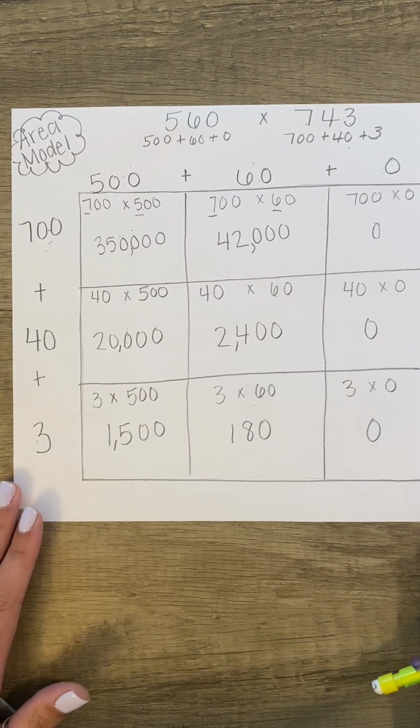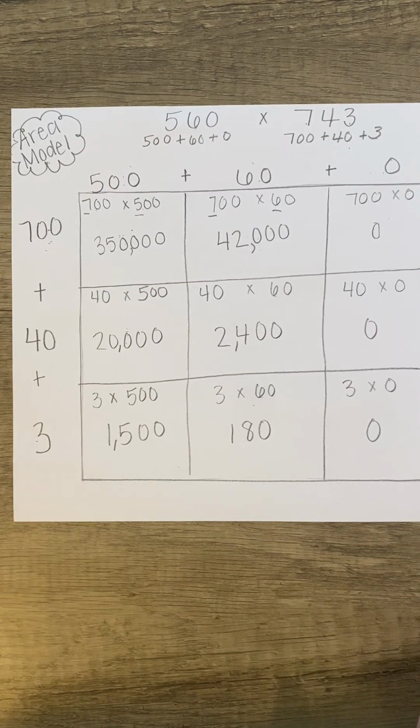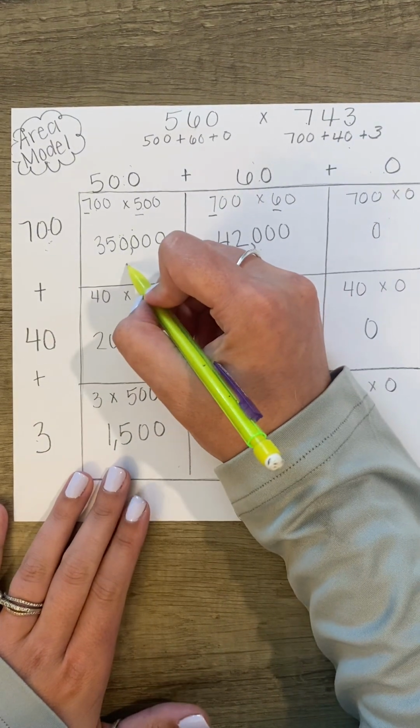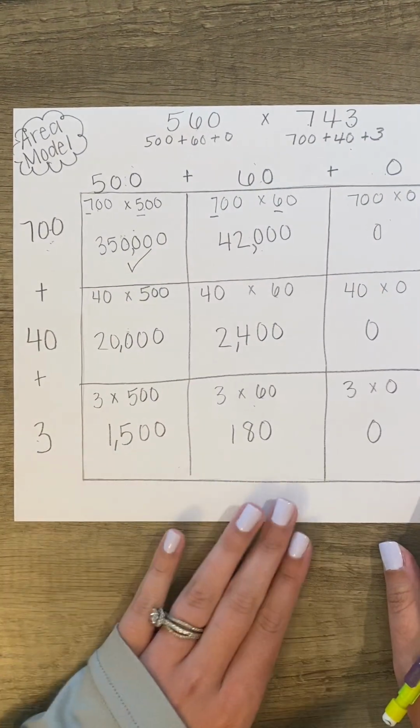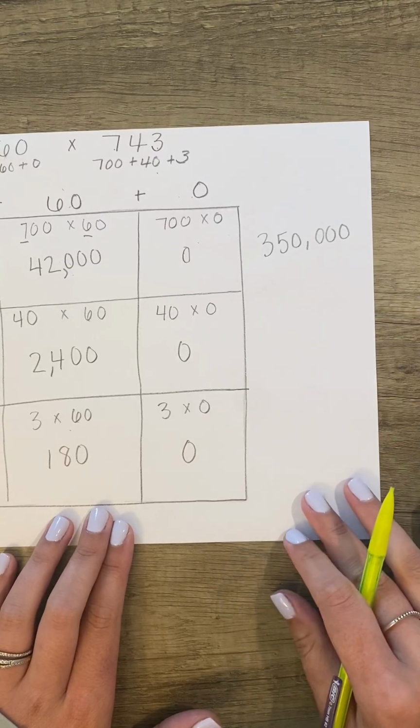Just to keep them straight and make sure that we used every single one of our partial products and didn't miss any, I tell my students, go ahead and check that box off once you've listed it over here to be added.